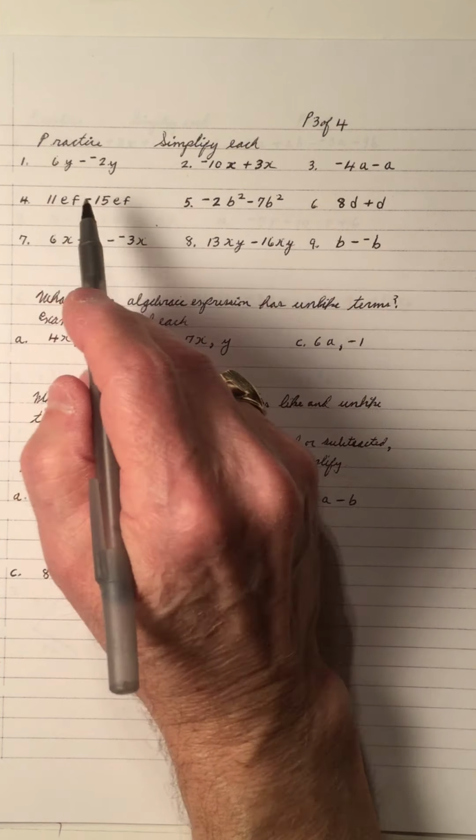Double negative is a positive. 6 and 2 is 8, and you have a y. Negative 10 plus 3 is negative 7, and you have an x. And subtract is add on negative, and that's understood to be a 1, so that's negative 5. When you add two negatives, you add them up, take a negative. A. 11 subtract 15, if you want, plus a negative. That's a negative 4. EF, like terms.